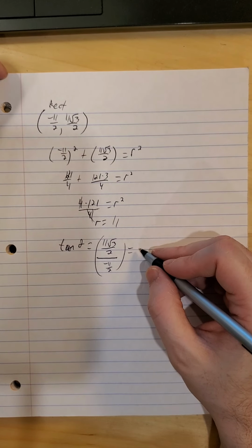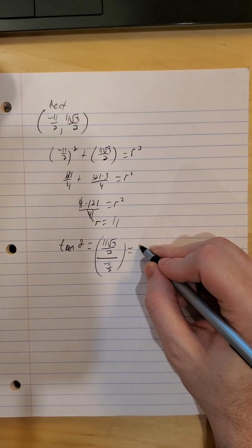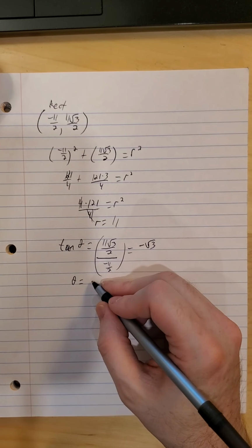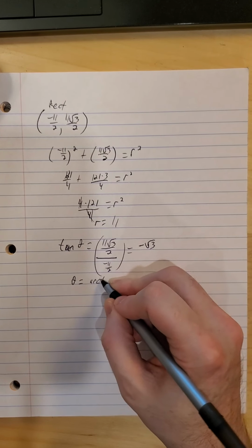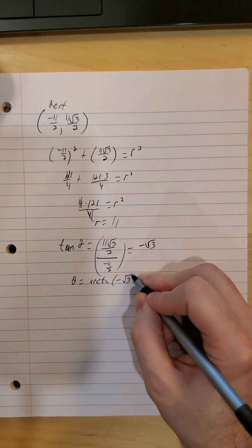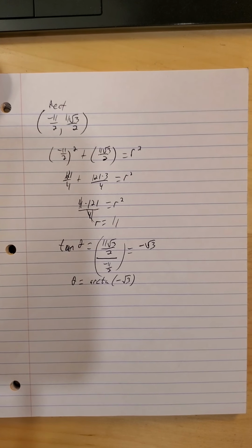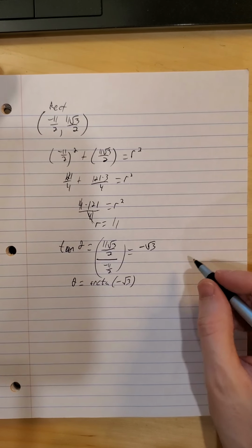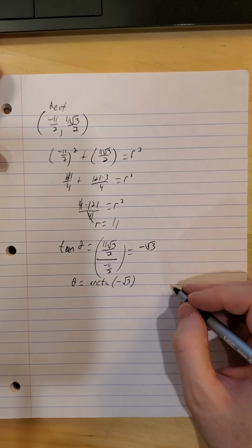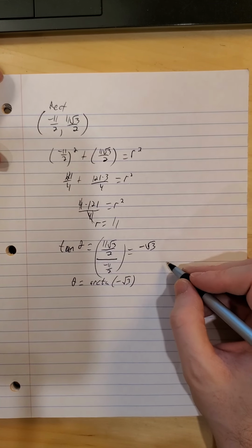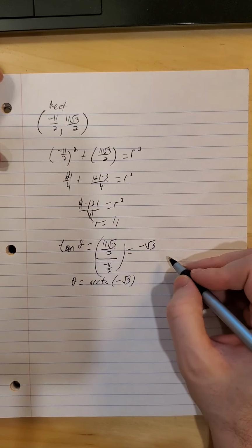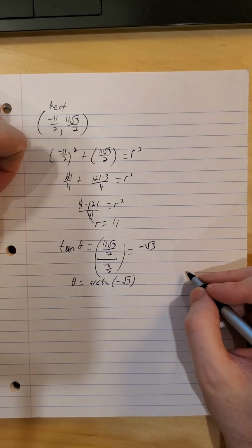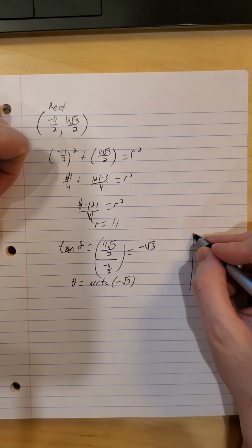So the 11s and the 2's drop. So tangent theta is negative root 3. So then theta is equal to the arctangent of negative root 3. So I'm looking for a spot where basically the sine is root 3 over 2, and the cosine is a negative 1/2.